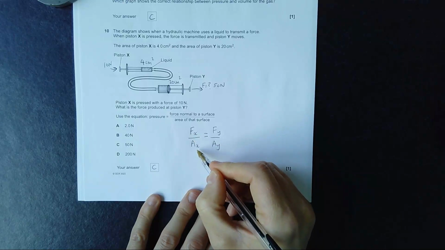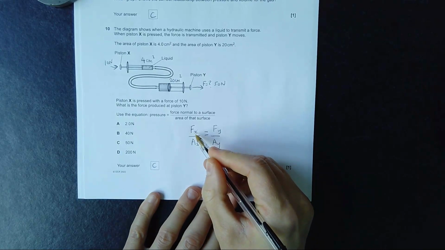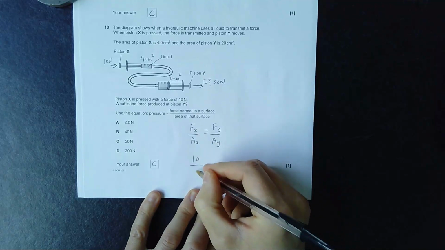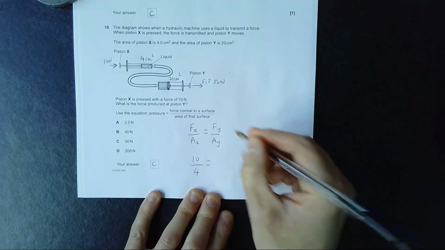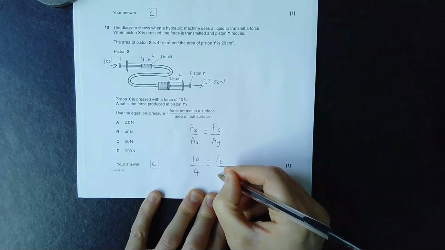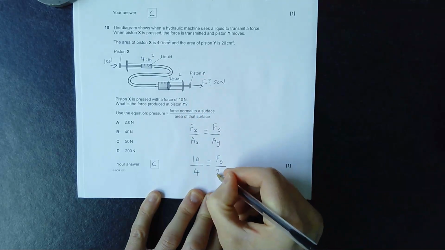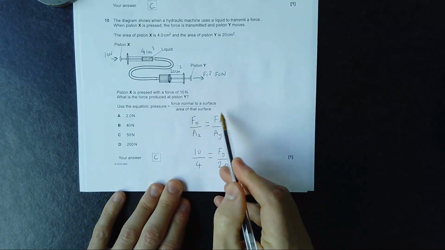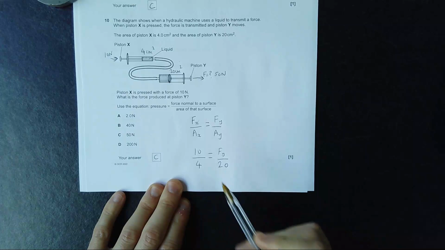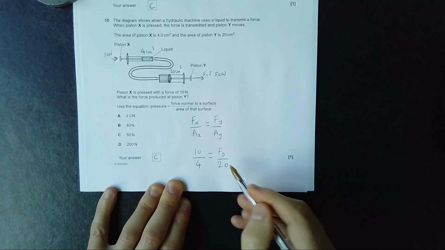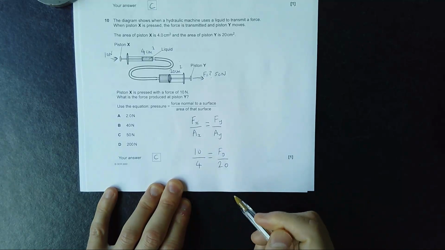Fx over the area of X. The force at X is 10, and the area of piston X is 4, and that's going to equal the force at Y, which we don't know, divided by the area of Y, which is 20. So that's basically the pressure at X equal to the pressure at Y. We've just used the equation here. Substituting the numbers in and solving, you should see that we get the same answer.